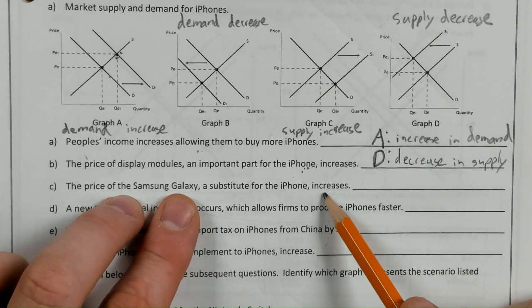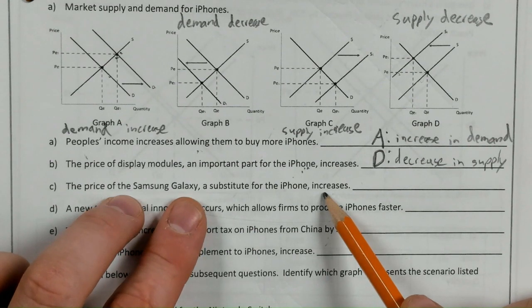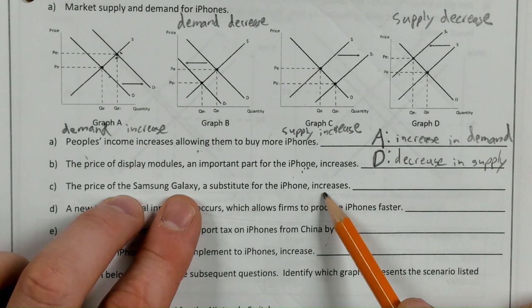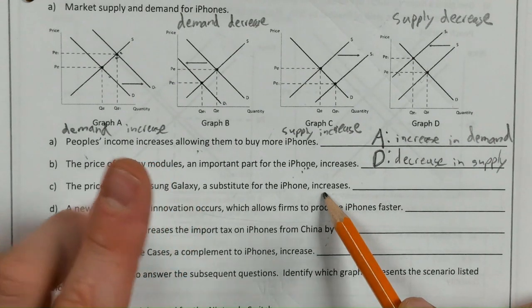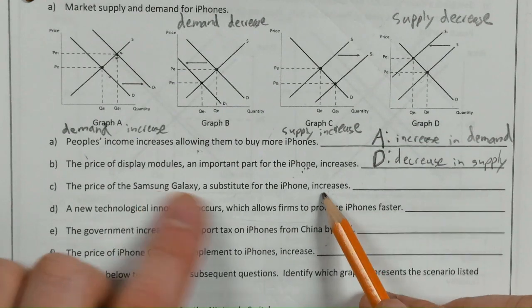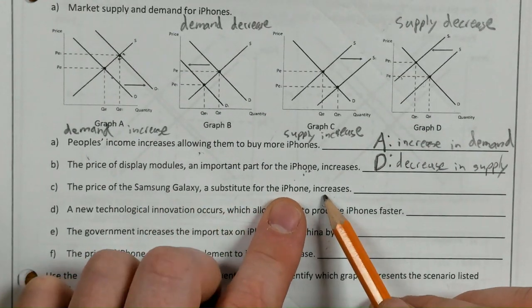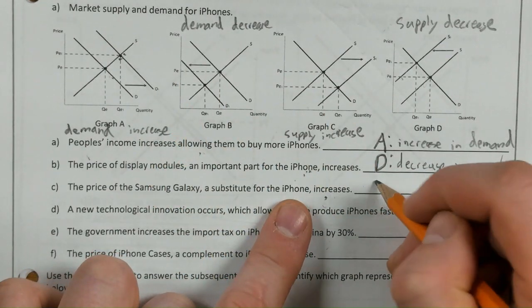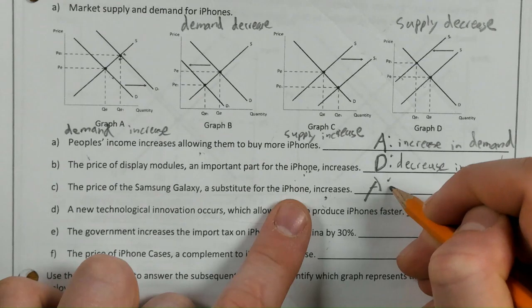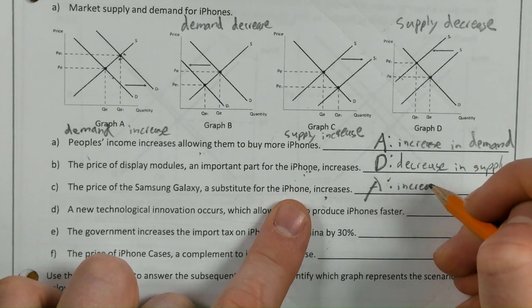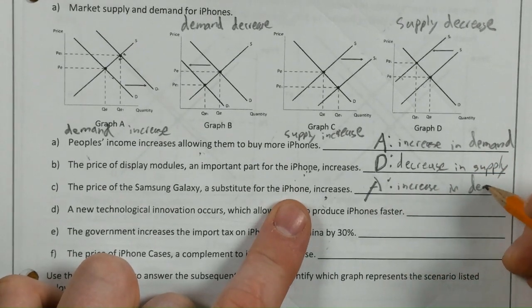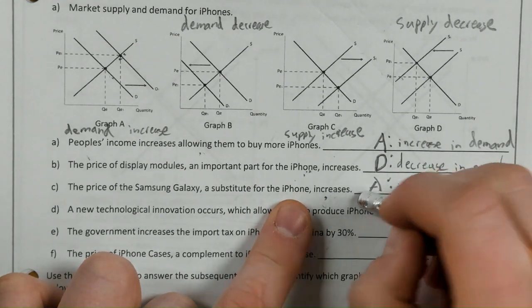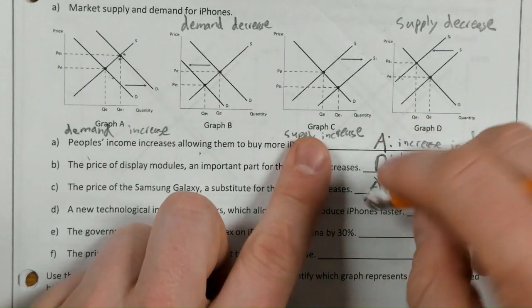So if a price of a substitute good increases, then the demand for the original product may increase. In other words, if the price of Samsung Galaxies is going up, more people might want to switch to the iPhone. So this looks like a demand increase. The demand curve is going to shift to the right. This is A, and this is an increase in demand. So it's not just the costs involved or tastes, it also has to do with what other kinds of goods are available. All of these things affect demand.